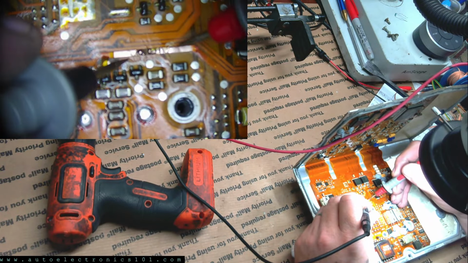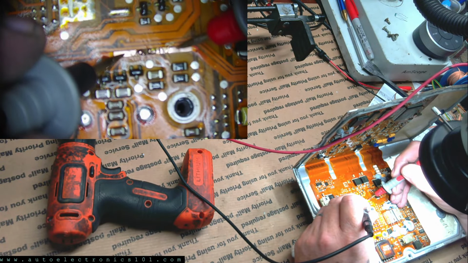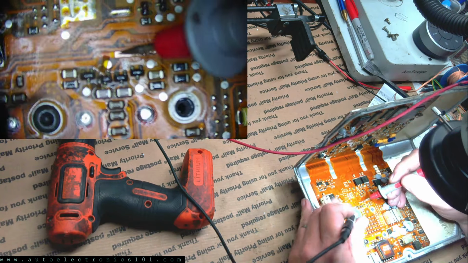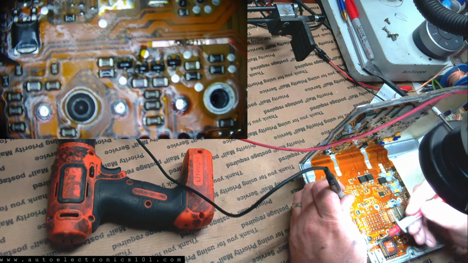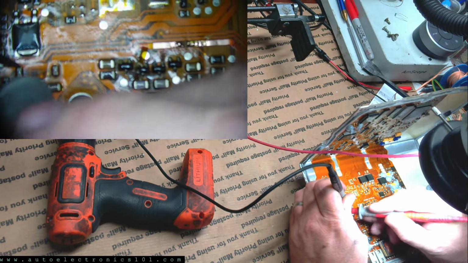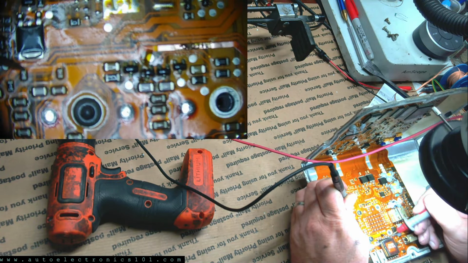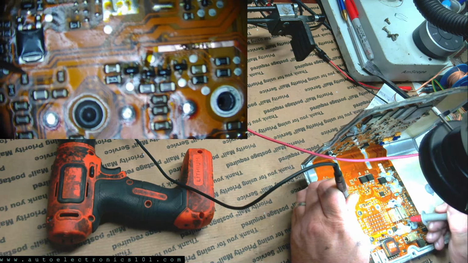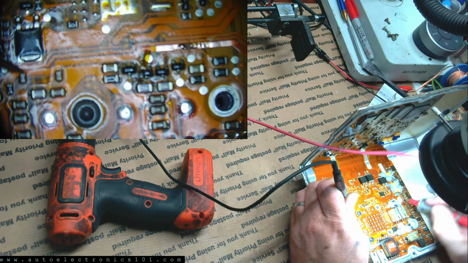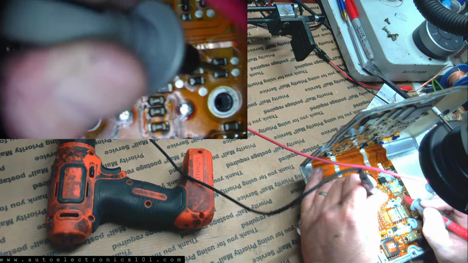So let's see if they're connected. Yeah, they're not. I was gonna say maybe it was connected somewhere else as well as here. All right, so I'm gonna just clip onto this capacitor here. I'm gonna check the power spots first. Okay, I think it's going to these capacitors from this side.